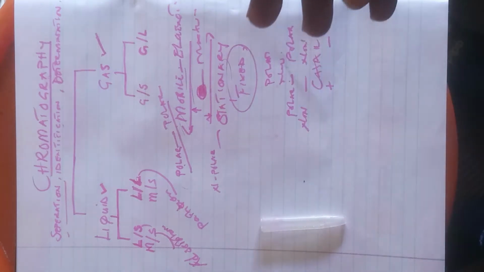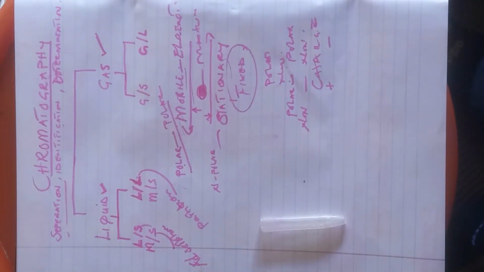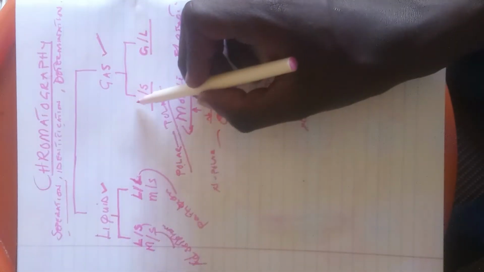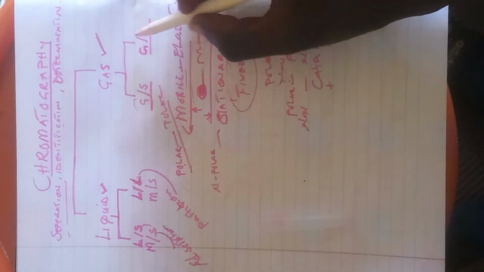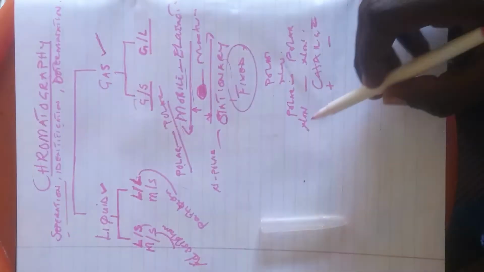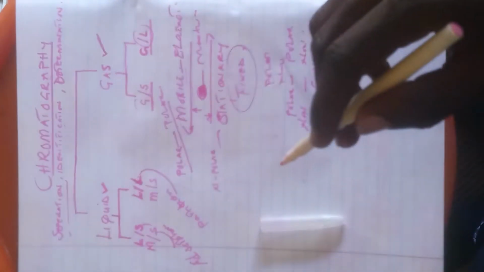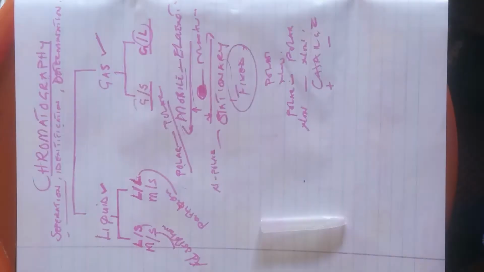So depending on the types of molecules we are separating, that's where the name comes from. So it is liquids or gas. So we have gas-solid and gas-liquid. And this shows that in gas-solid, gas is the mobile phase and solid is the stationary phase, and in gas-liquid, gas is the mobile phase carrying the analyte, and liquid is the stationary phase.